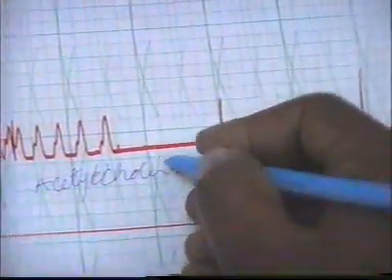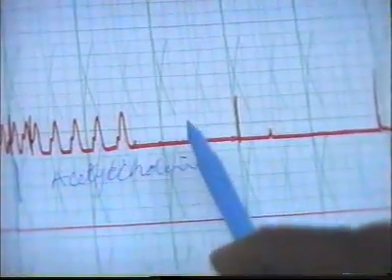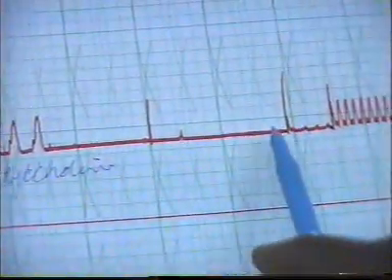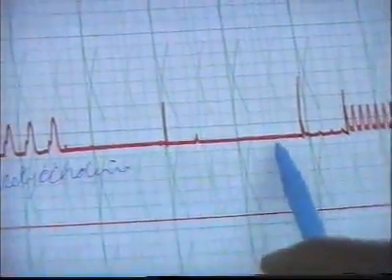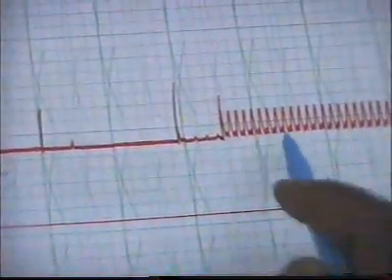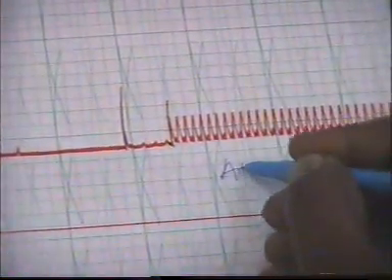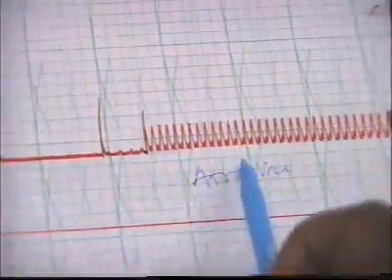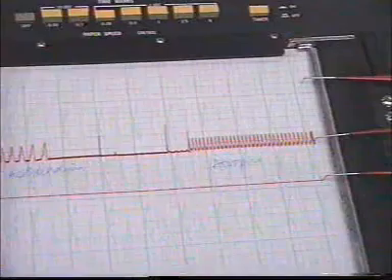The acetylcholine reduces the heart rate, and maybe because we had overdosed, the heart stops. Then again, we wash the acetylcholine and we add atropine. The atropine antagonizes the effect of acetylcholine, and the heart again resumes contraction as normal.